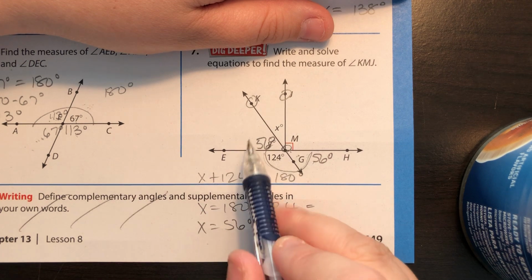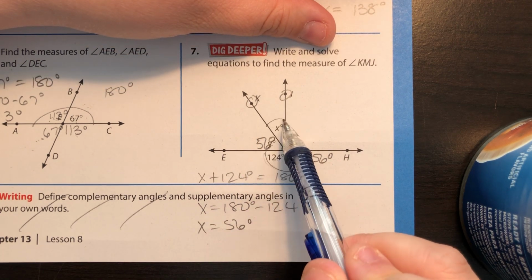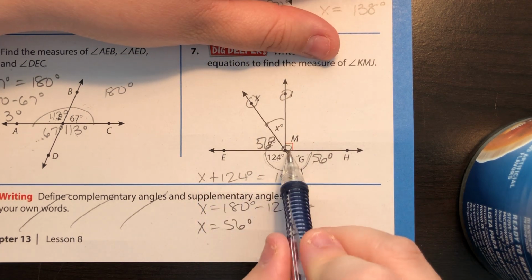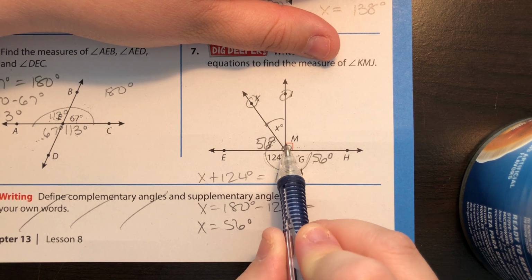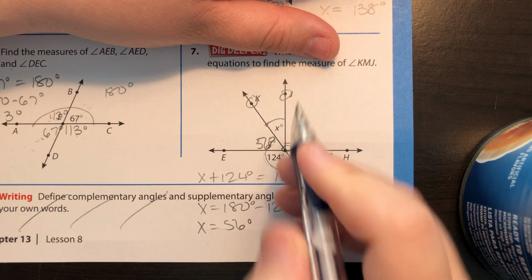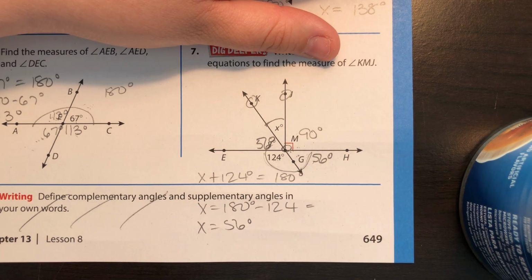Why did I need to find that? Because now I need to find this angle right here, this x. So now, I don't need to find the measurement of this guy, because if they gave me a little box, that means that that's automatically 90 degrees.